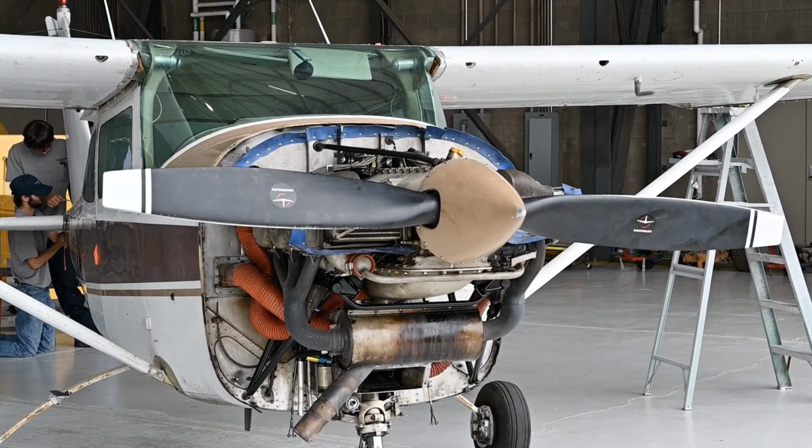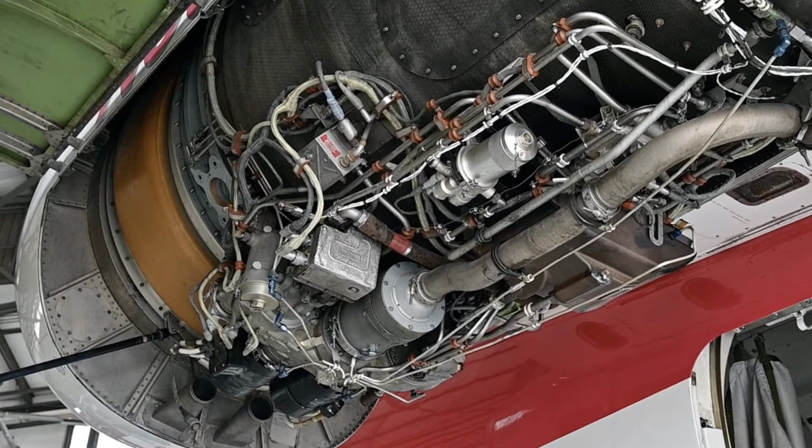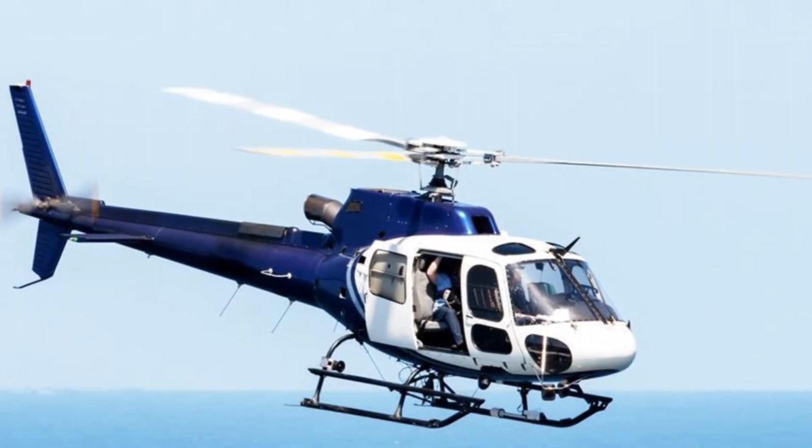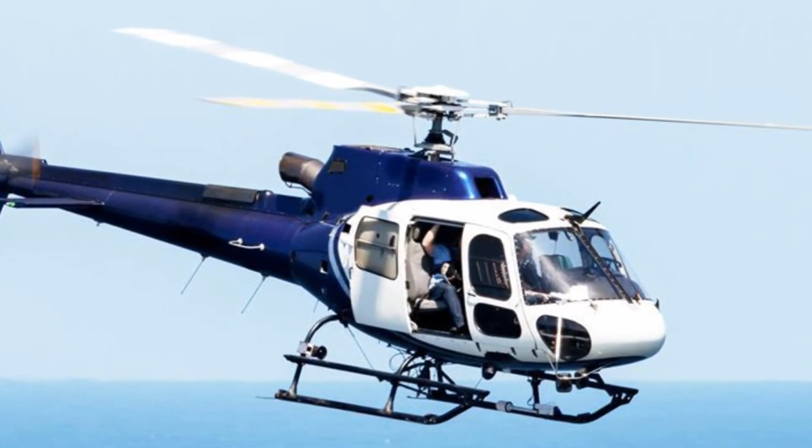There are many manufacturers and models of engines, and the locations of the engines, or jets, are normally at the front of the aircraft or on the wings. On rotary aircraft, such as helicopters, engines are normally located on the top and center of the airframe.